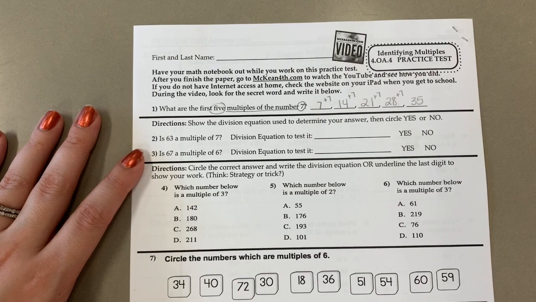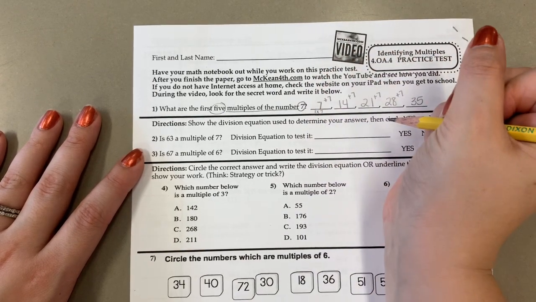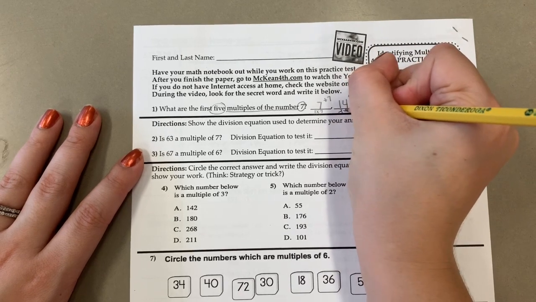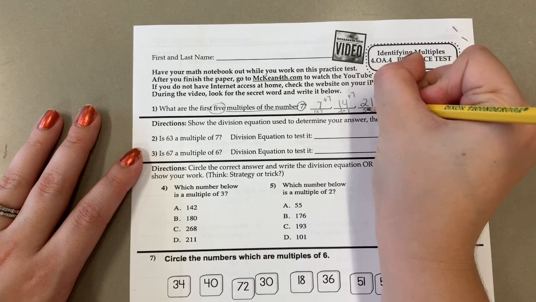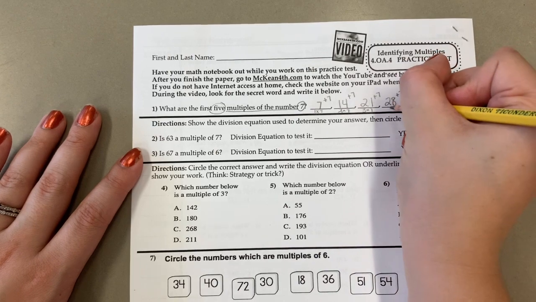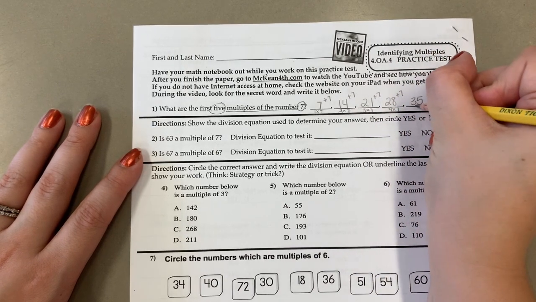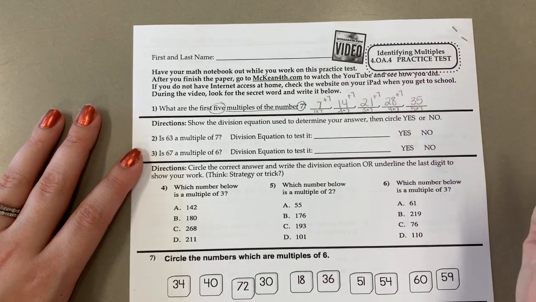Another way to think about this is to say that 1 times 7 is 7. 2 times 7 is 14. 3 times 7 is 21. 4 times 7 is 28. And 5 times 7 is 35.